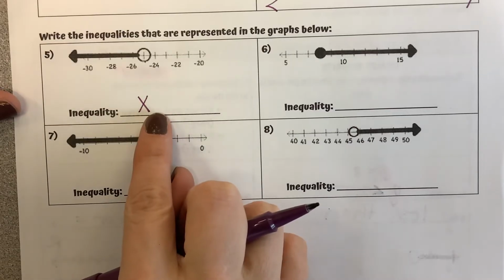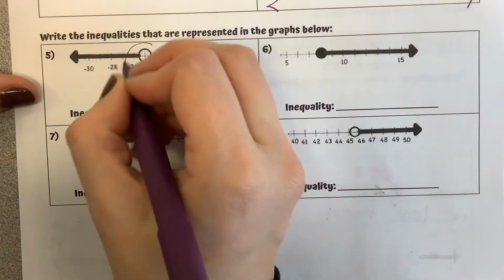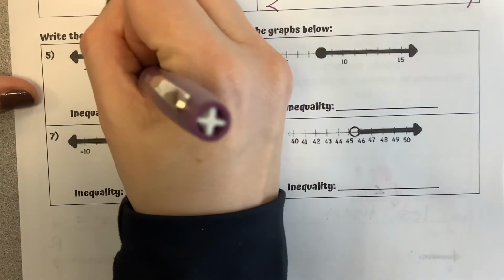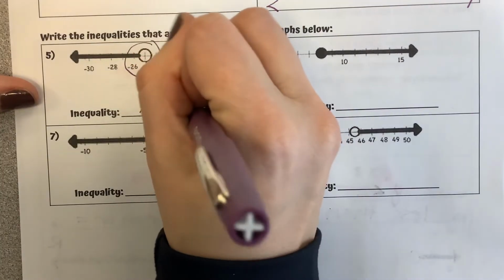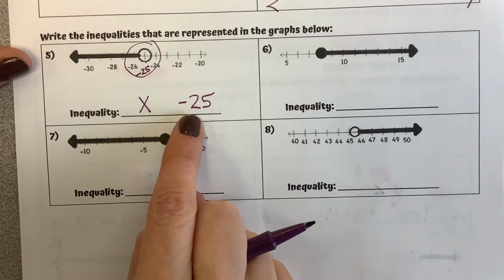Next thing I'm going to do is I'm going to leave a little space, and then I'm going to write the number that this falls at. This circle is in between negative 24 and negative 26, so that's at negative 25. So I'm leaving a little space for my inequality symbol, and then I'm writing negative 25.